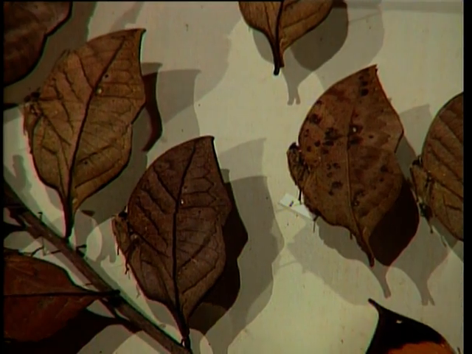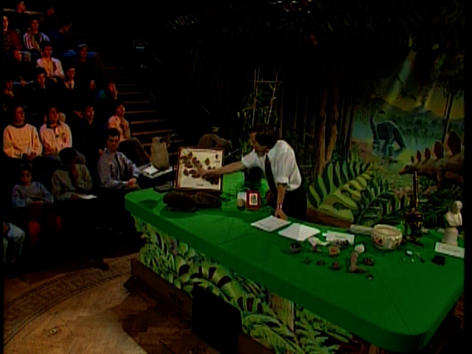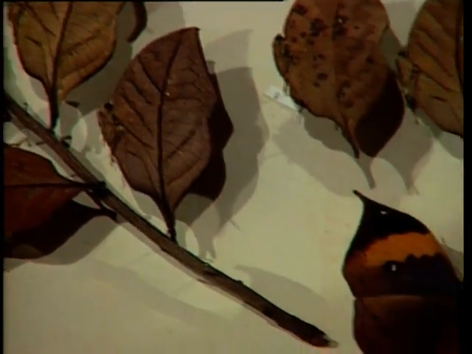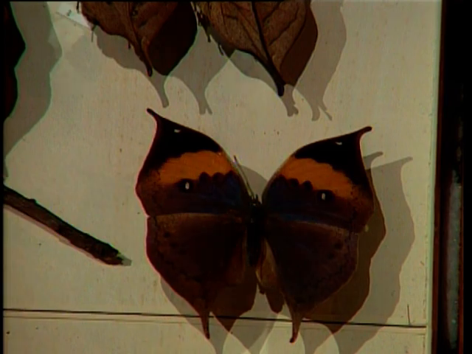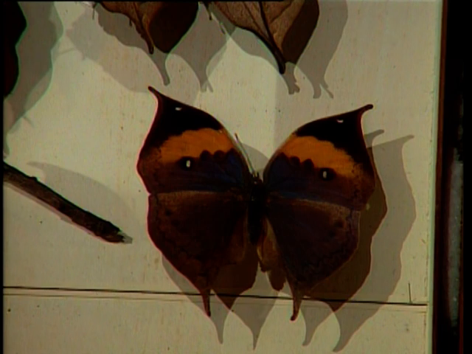But those are not leaves. Those are butterflies. Look there, you can just see the body there, there, there, there. That's what these butterflies look like when they open their wings. This is what they look like on the underside of the wings. And they normally sit with the wings folded so that you only see the underside of the wings. And you're very hard put to it to see that they're not dead leaves. Only when they open the wings do you get this flash of brilliant coloration.